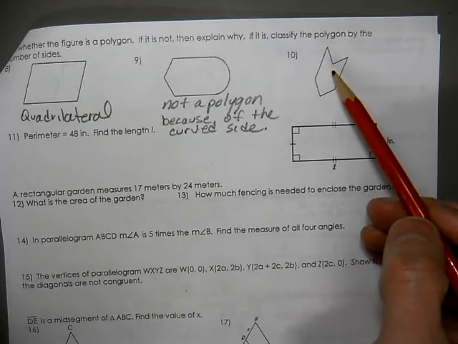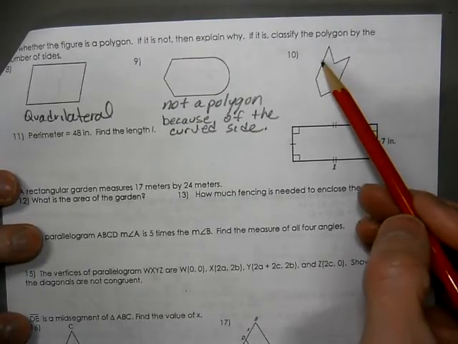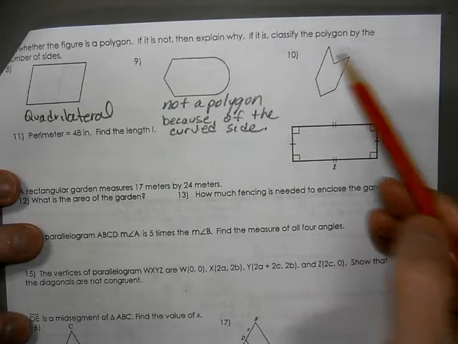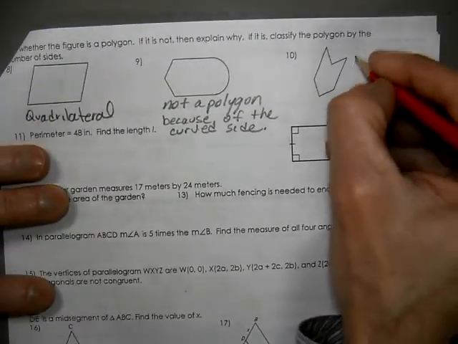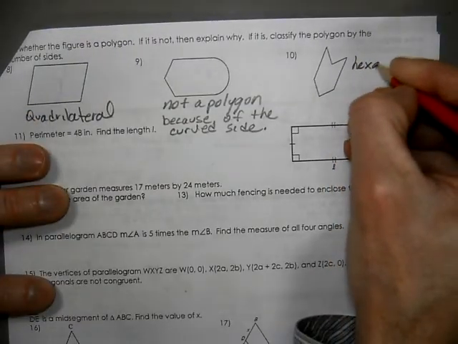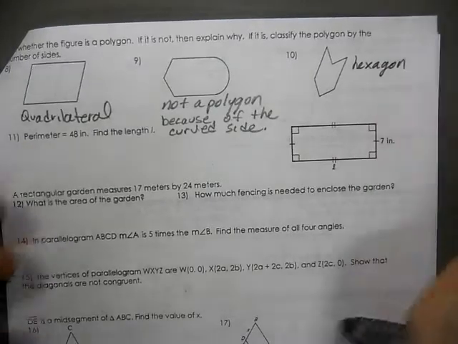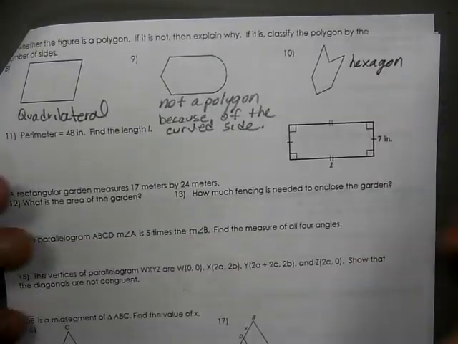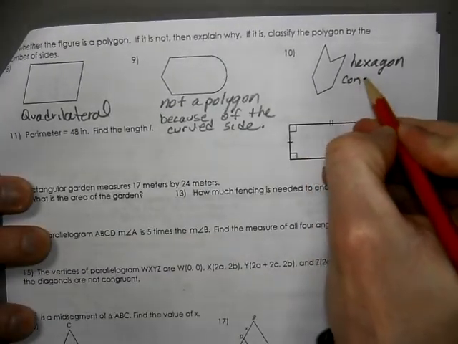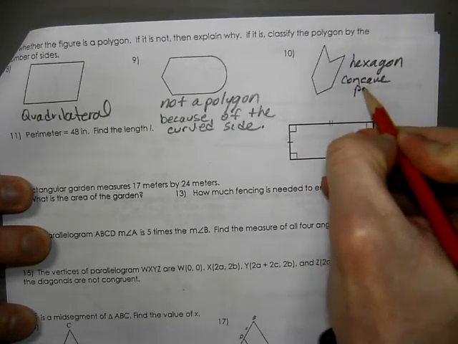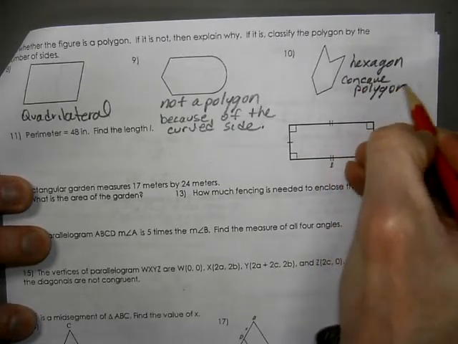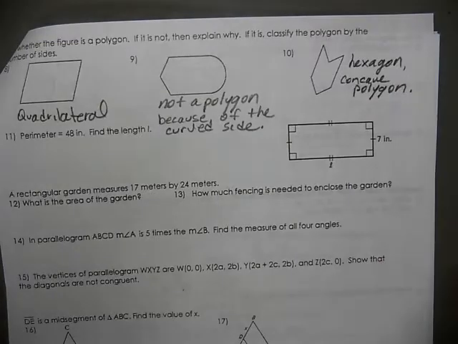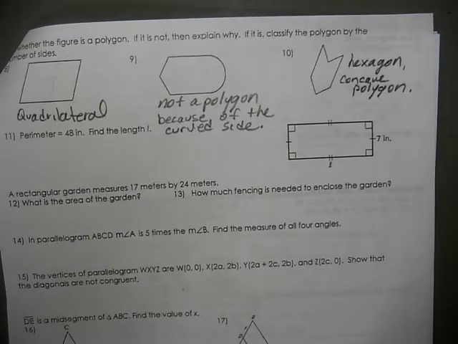It's made up of segments. 1, 2, 3, 4, 5, 6 sides. It's a hexagon, and it would be called a concave polygon. We don't do much with the concaves, but that does fall underneath that category.